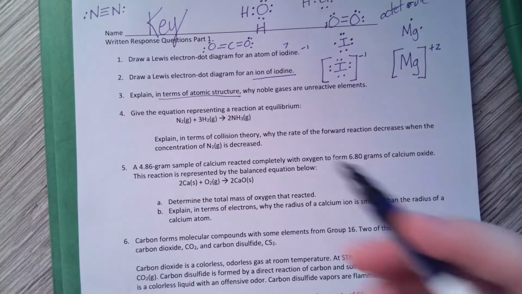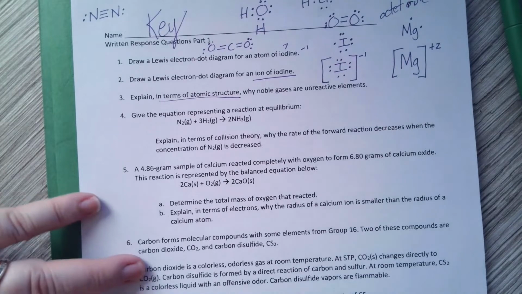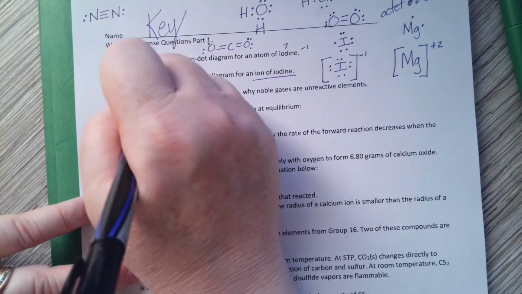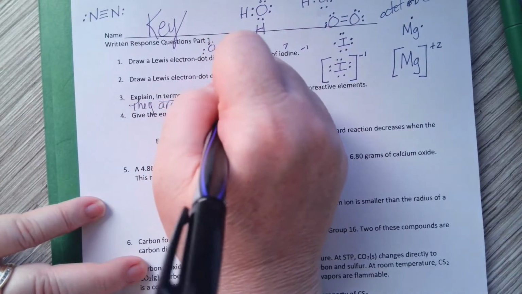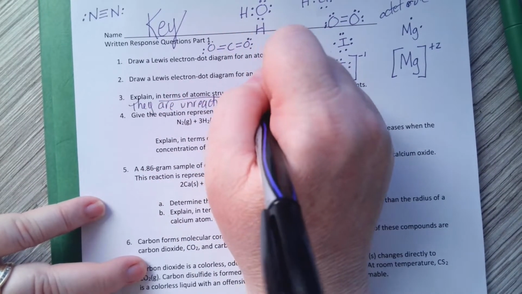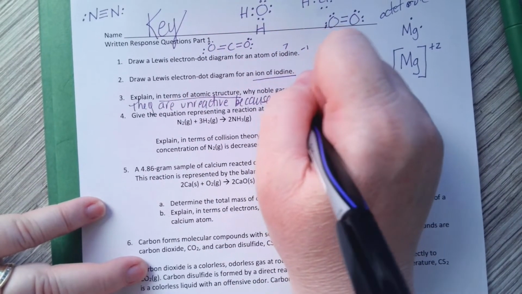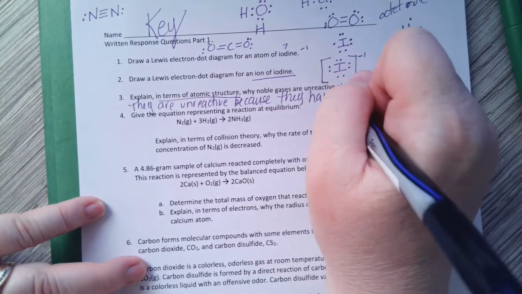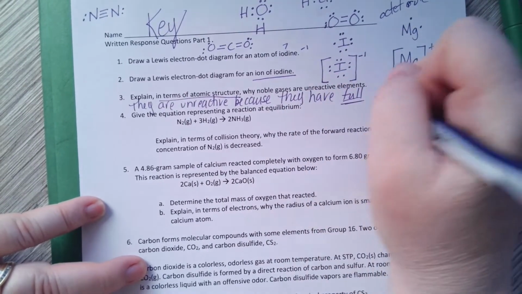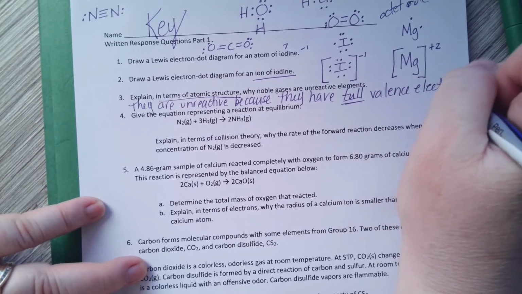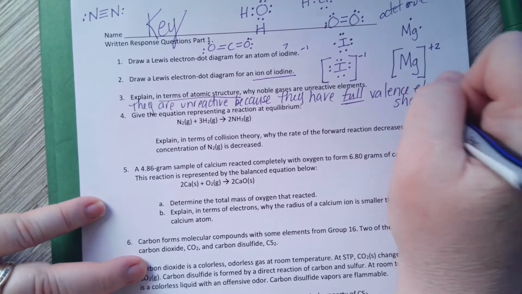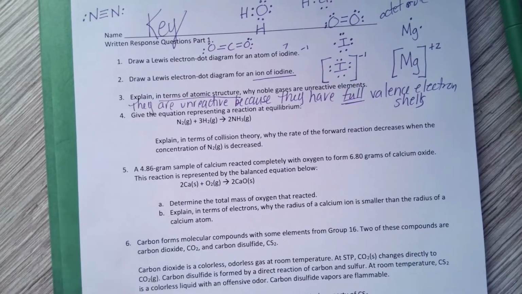So why, in terms of atomic structure, are they unreactive? They are unreactive because they have full valence electron shells. In most cases, that means 8, right?